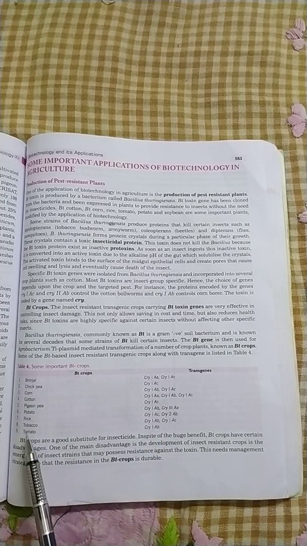In rice, we produce Cry1AC and Cry2AB. For tobacco crops, we produce transgenes Cry1AB and Cry1AC.